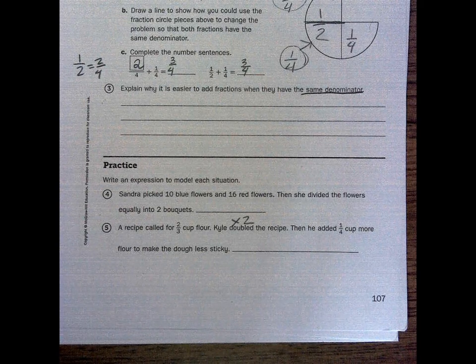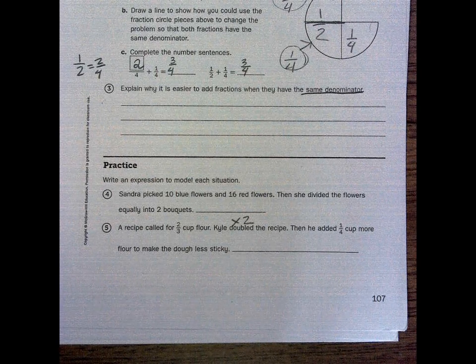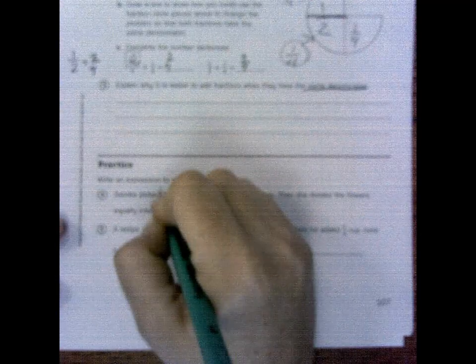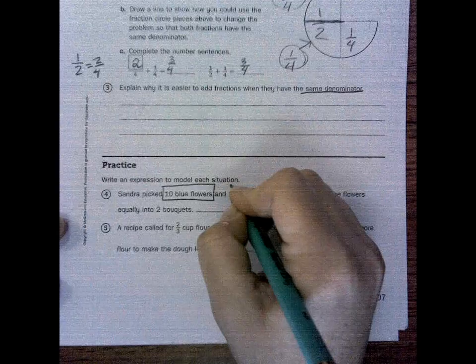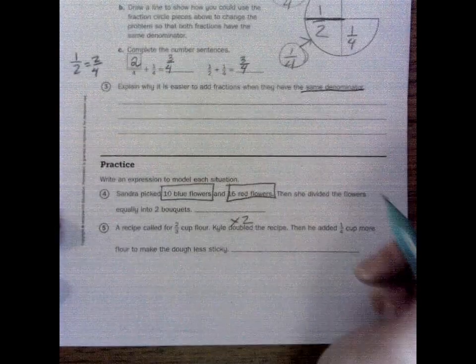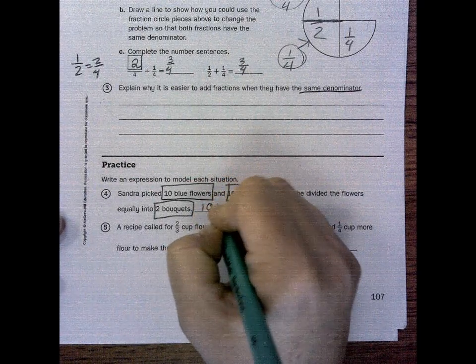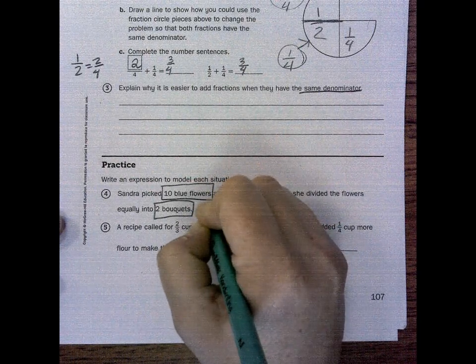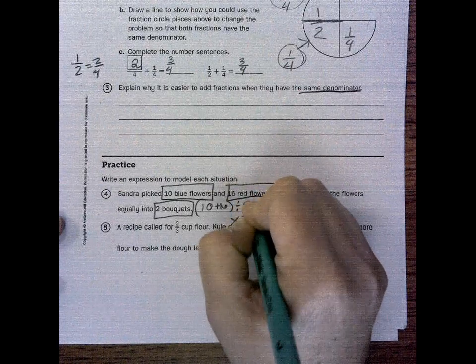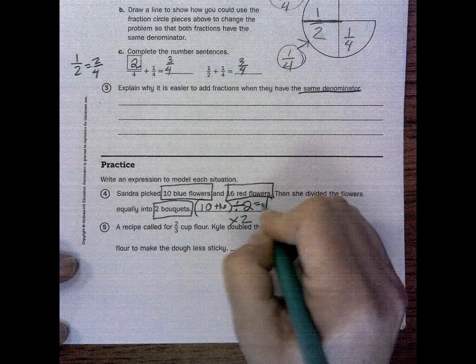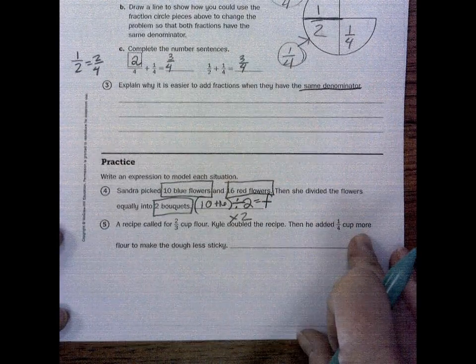Sandra picked 10 blue flowers and 16 red flowers. Then she divided the flowers equally into 2 bouquets. So she has the flowers and she wants equal groups. So she has 10. She has 16. She puts them together and splits them into 2. So I would do 10 plus 16 first, and then I would divide that by 2. You do not need to solve. Equals F for flowers. How many flowers are in each bouquet?